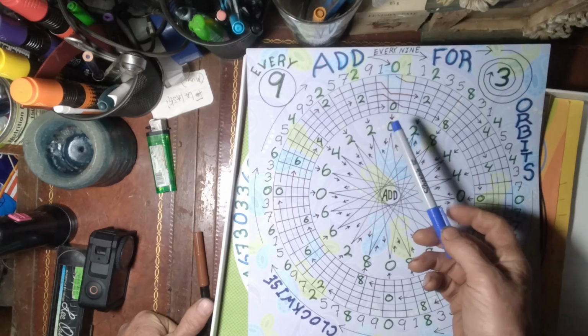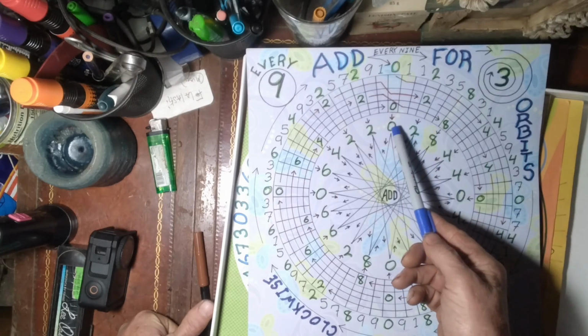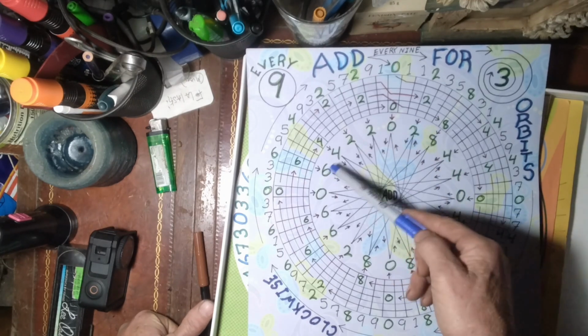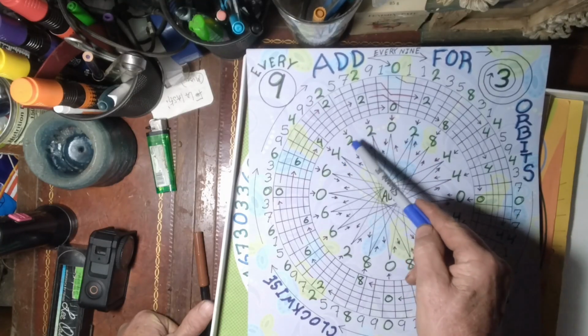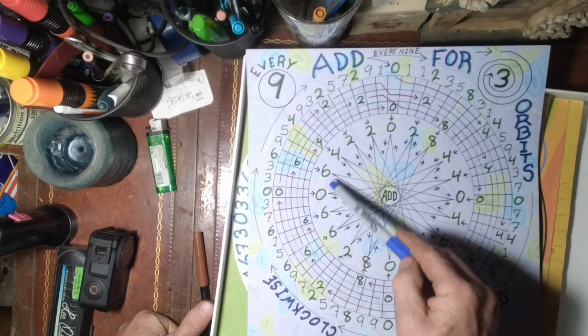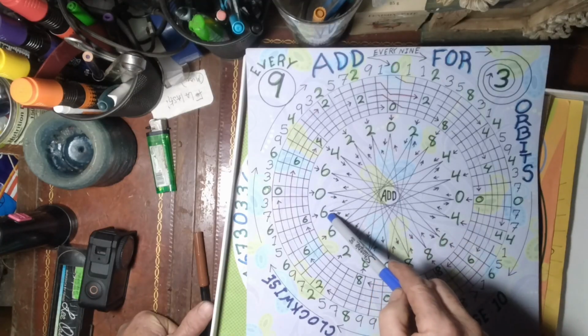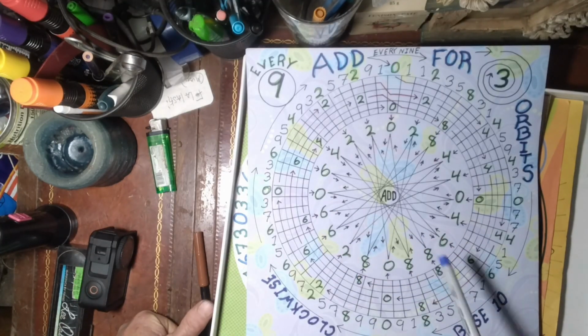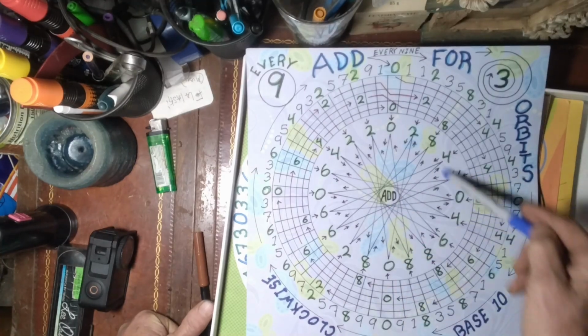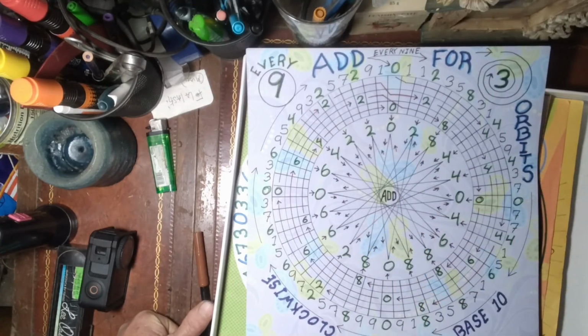And it has an add-by pattern, of course, going every three and counterclockwise. 0 plus 2 is 2. 2 plus 2 is 4. 2 plus 4 is 6. 4 plus 6 is 10. Drop the 10. 6 plus 0 is 6. 6, 12, 8, etc. In the counterclockwise direction. Okay.